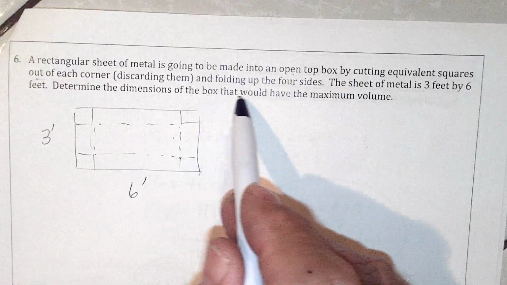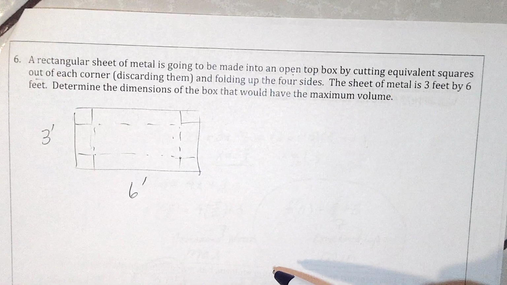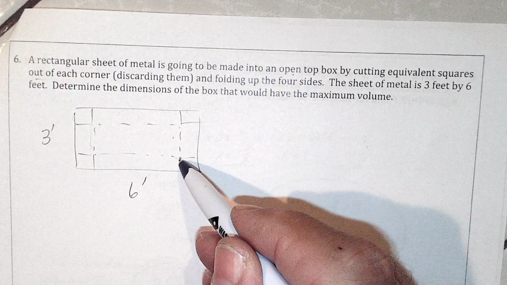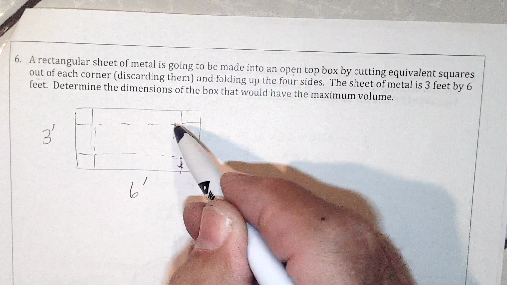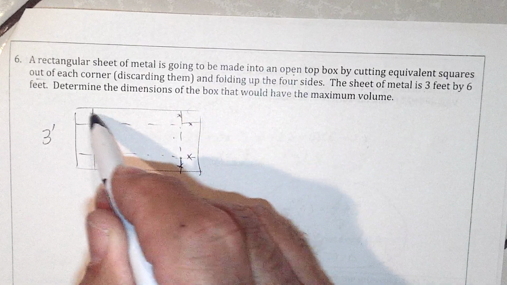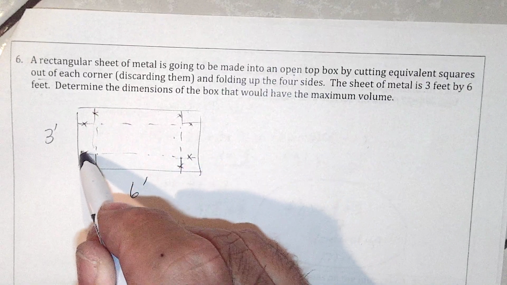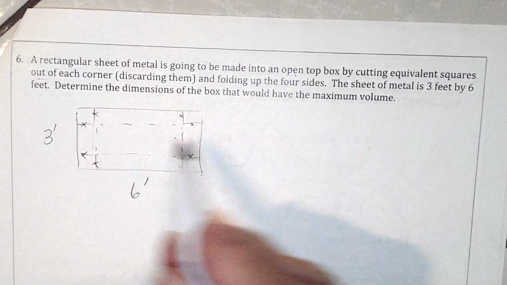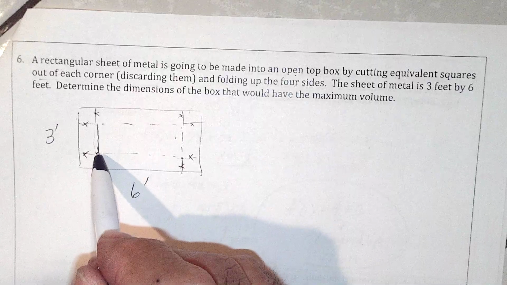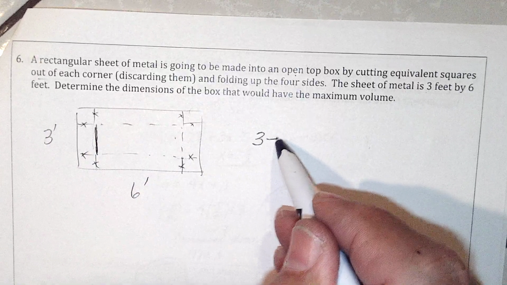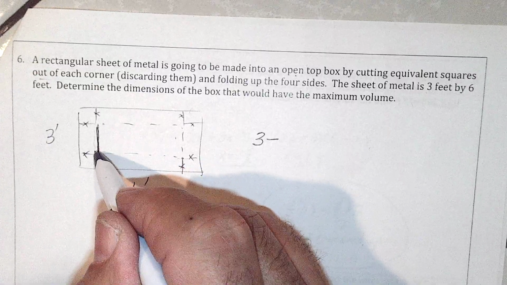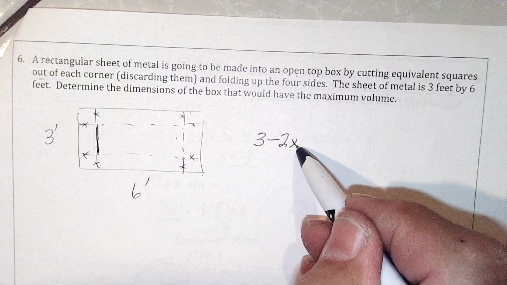Determine the dimensions of the box that would have a maximum volume. Well, we don't know how big to cut that, but they're squares. So the volume of the box will be the width of the base, which is 3 feet minus x and minus x, minus 2x.